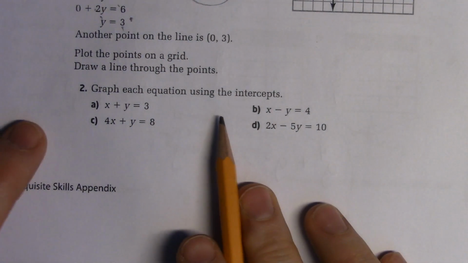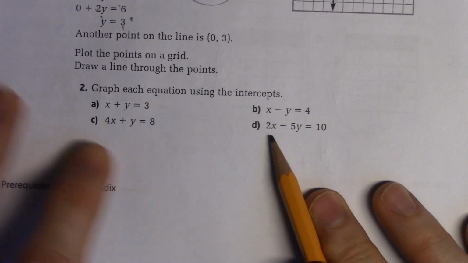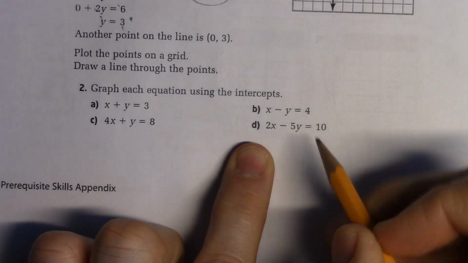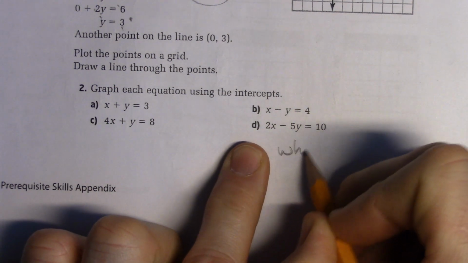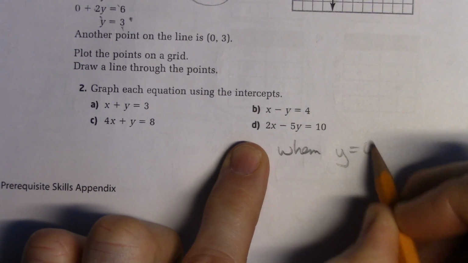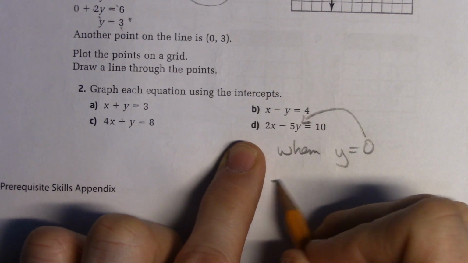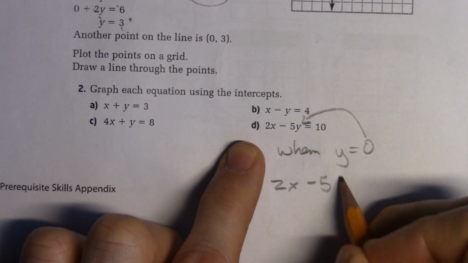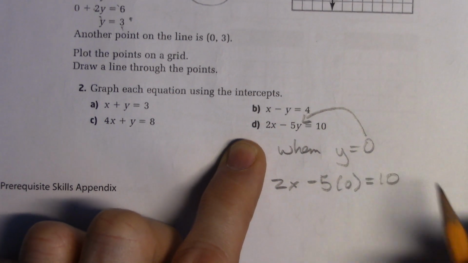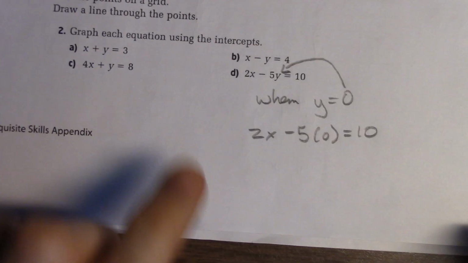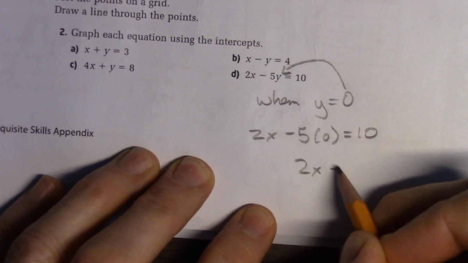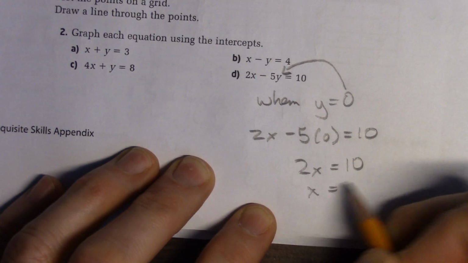All right, we're gonna go right down to 2. It says graph each equation using the intercepts. So here we're gonna do D. So in this case, I want to say when y equals 0. So I'm gonna sub in 0 for y. I get 2x minus 5 times 0 equals 10. And I get 2x is equal to 10, x is equal to 5.